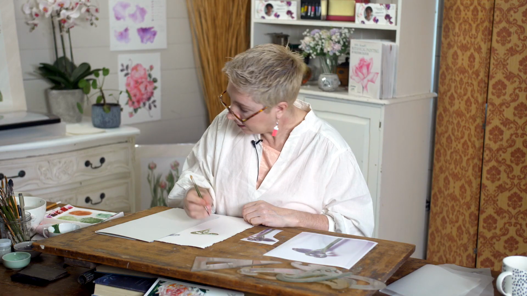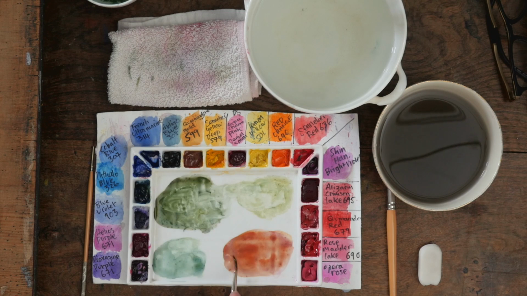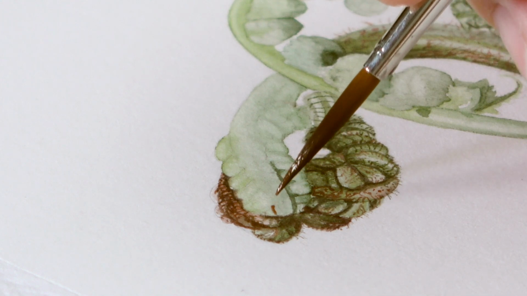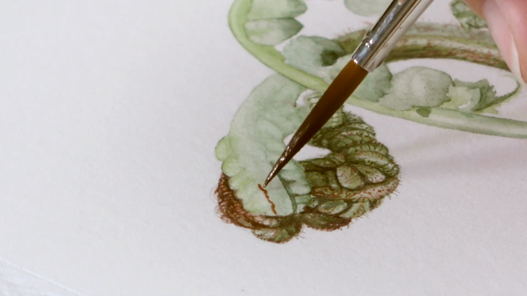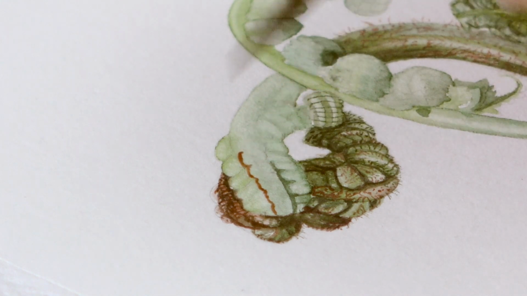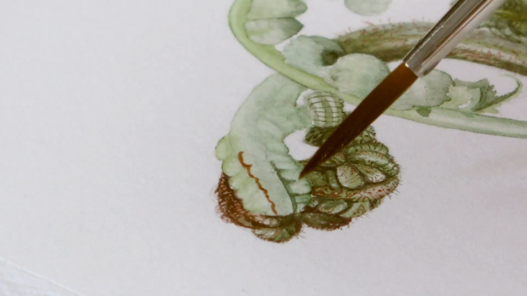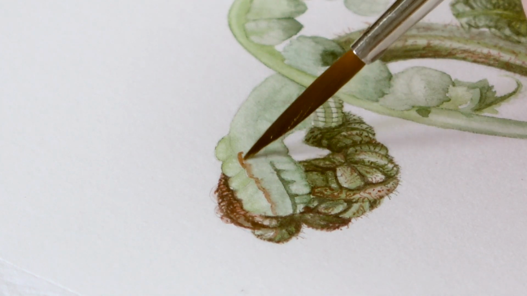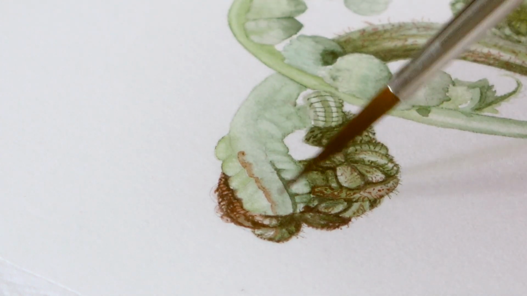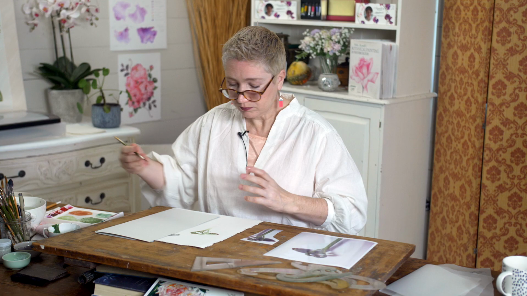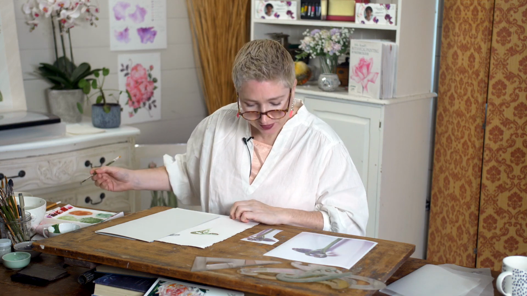And then when we come back, we'll use some of our rust colour, and we'll do the same at the top here. Just a little bit of a rusty background. And then catch underneath it. So we identify this lovely branch as it curls through and give it a little bit of three dimension, that's the word I'm looking for.